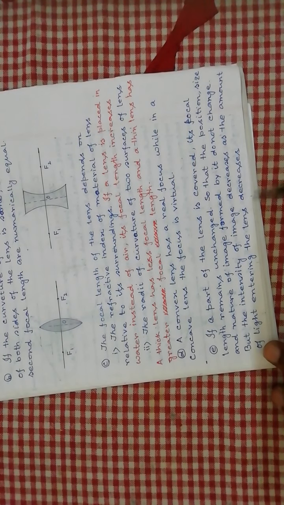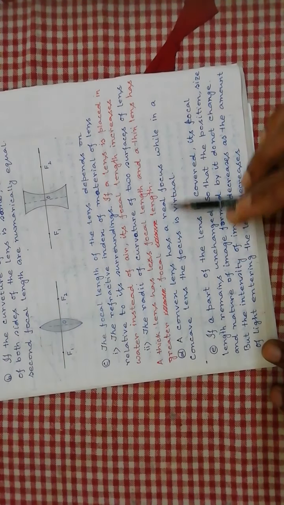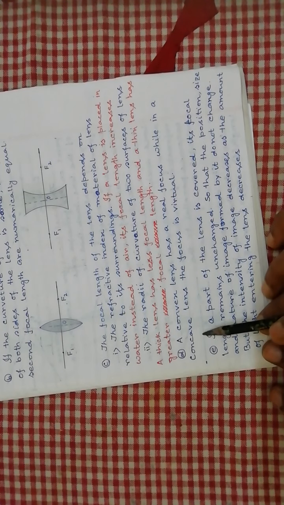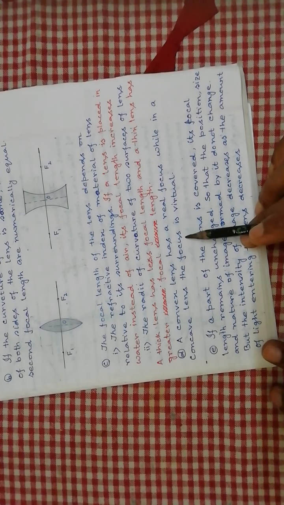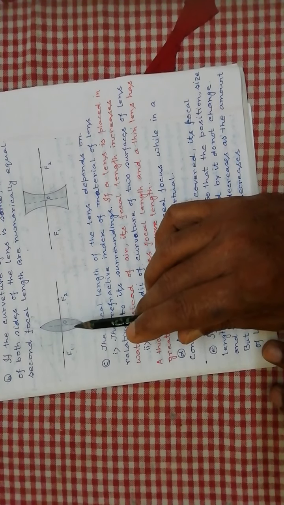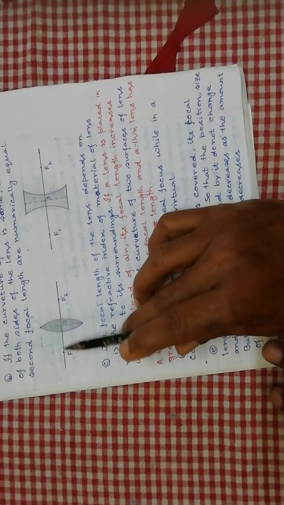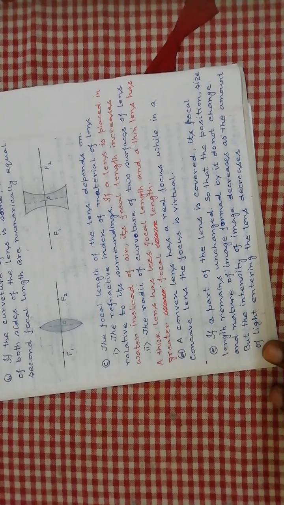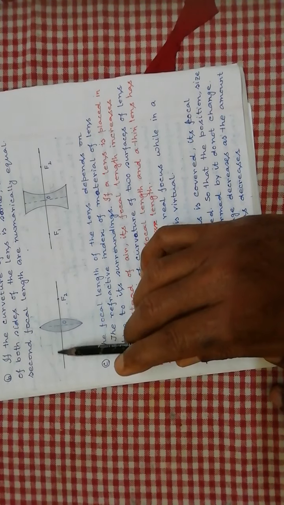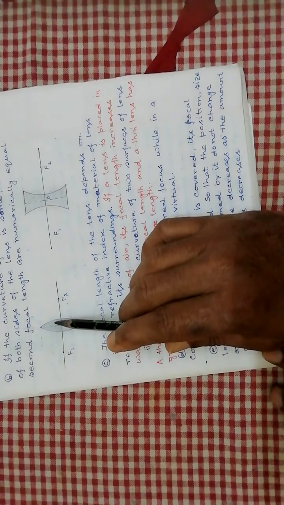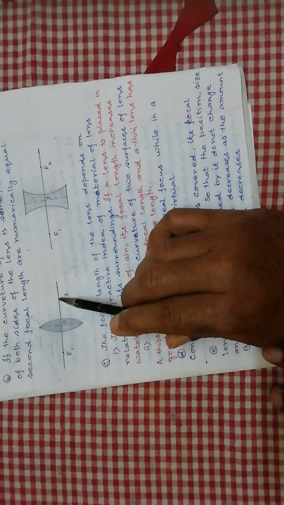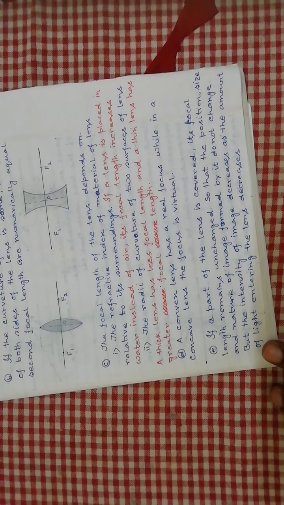Now the convex lens has a real focus, while the concave lens has a virtual focus. For the convex lens, both the first focus and the second focus are real foci, because after refraction the light actually meets at these two foci.